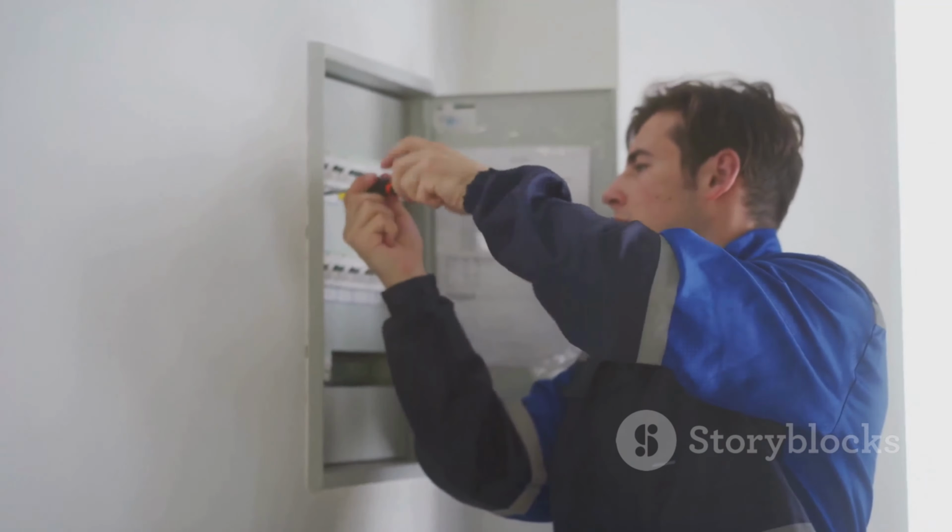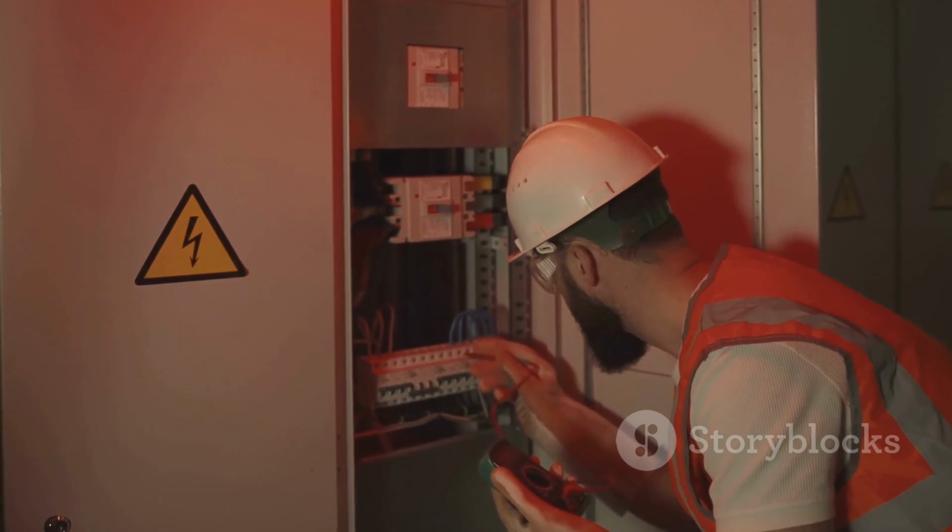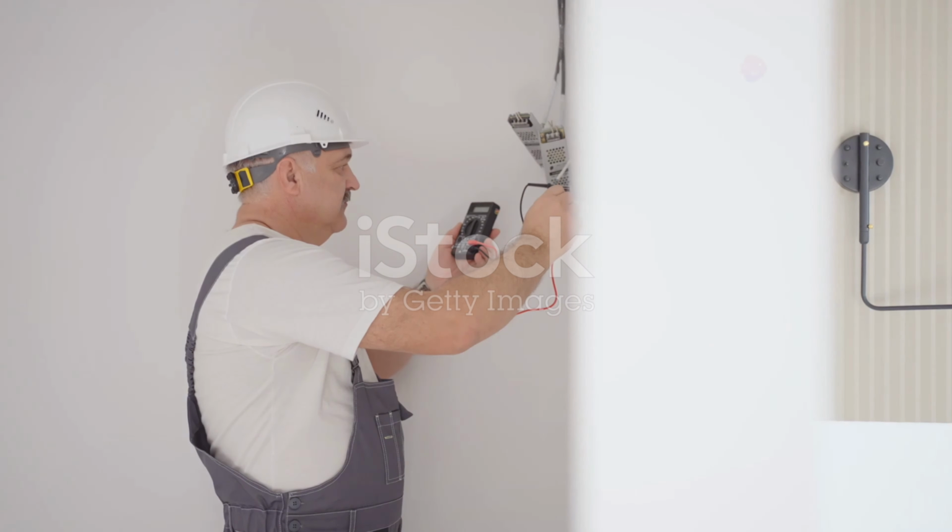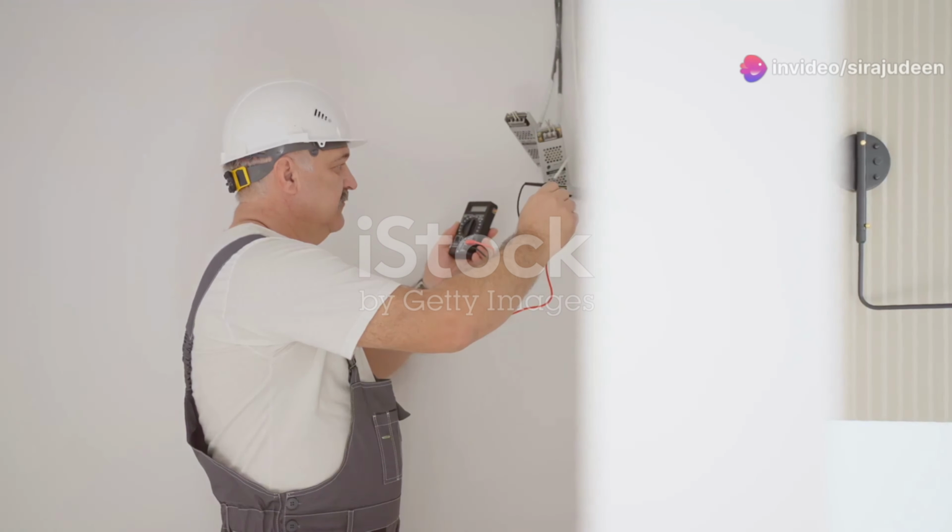Incorrect wiring, overloaded circuits, improper grounding. These can lead to shocks, fires, and even death. Trust me, you don't want to be responsible for that. Hiring a qualified electrician is an investment in your safety and the safety of everyone who uses your office. They have the knowledge, experience, and tools to do the job right the first time. So, do yourself a favor and leave the electrical work to the pros. You'll sleep better at night knowing your office is safe and up to code.